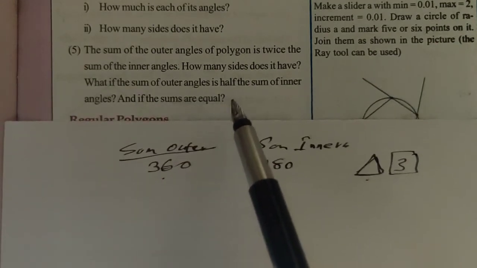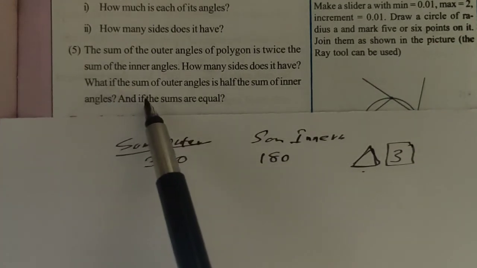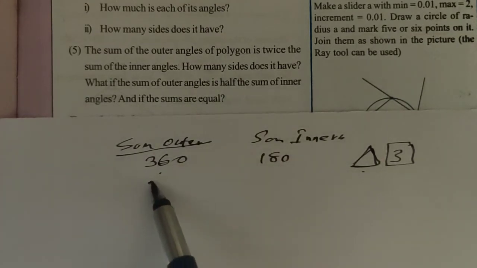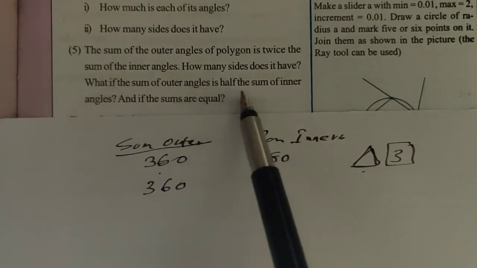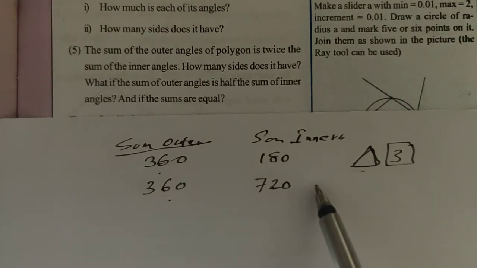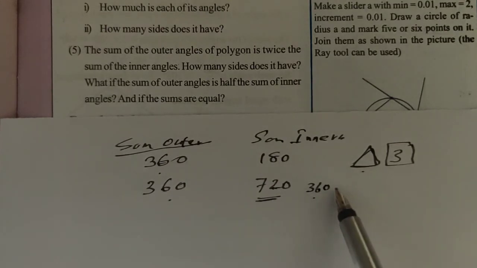And the next question: what if the sum of the outer angles is half the sum of the inner angles? The sum of the outer angles is always 360. And here it is half of the sum of the inner angles. Therefore, the inner angle sum is double, and you get 720. Then how many sides does it have? We know a rectangle has 360 sum. Inner angle case, rectangle has 360 sum.